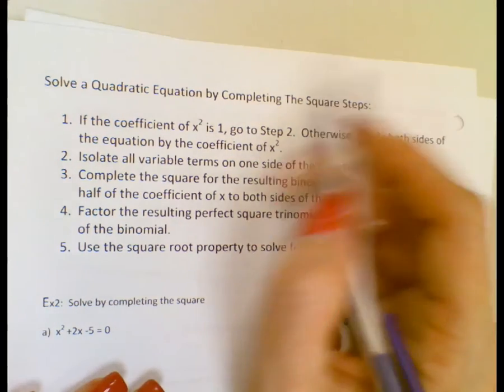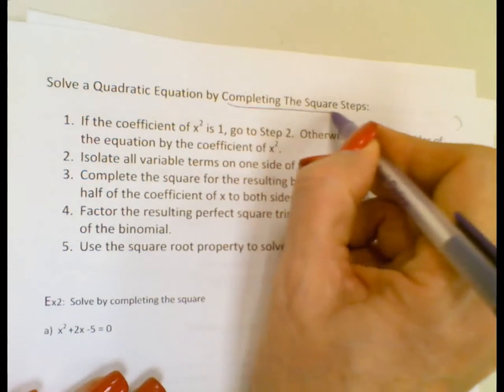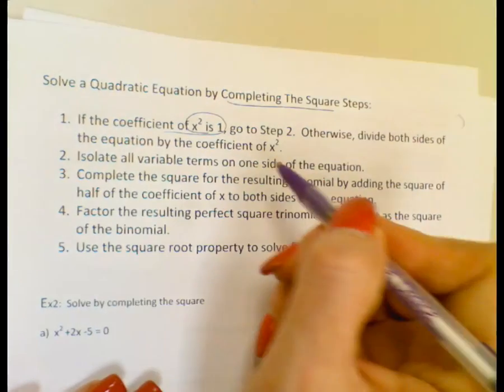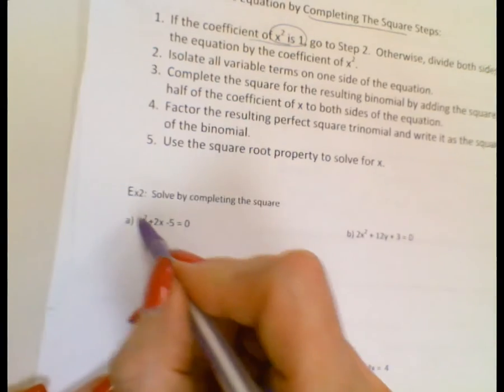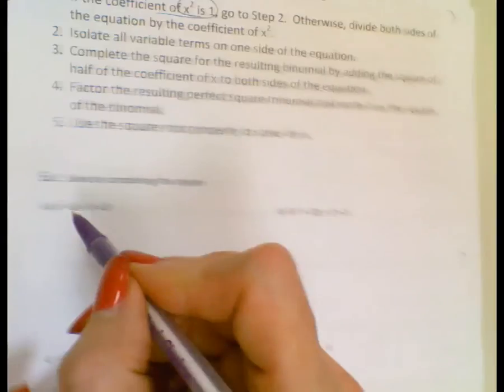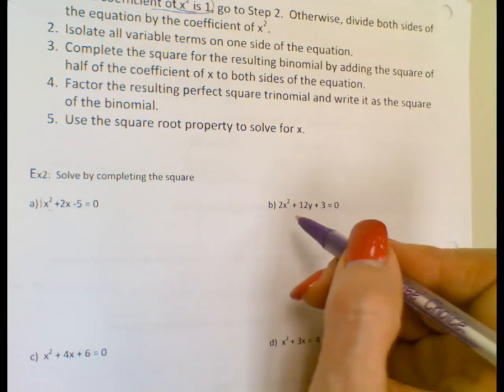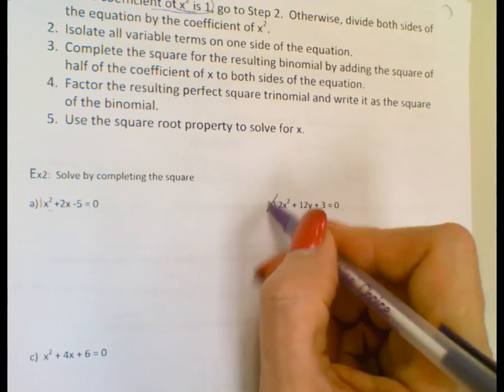All right, so solve a quadratic equation by completing the square. Okay, so really you only want to do it if the coefficient is 1. So this first one right here, the coefficient is 1. So this one's an easy one. This one, not so easy. So I don't even know if I want to do this one. You know what? Let's not do this one. We'll do the challenge one down at the bottom.